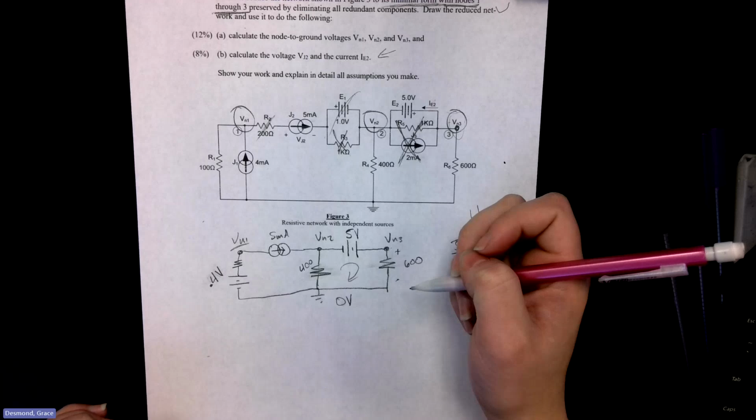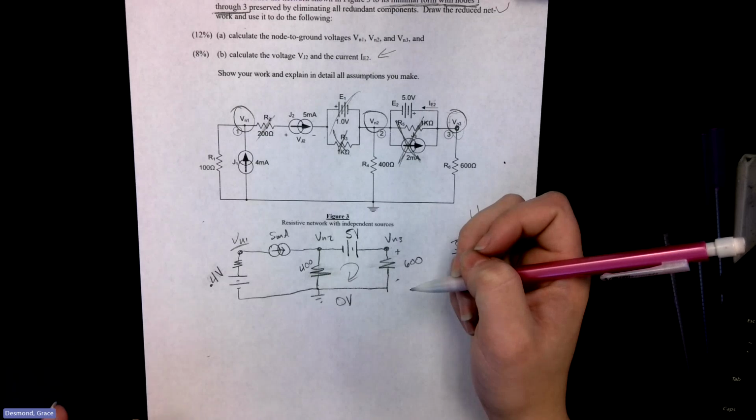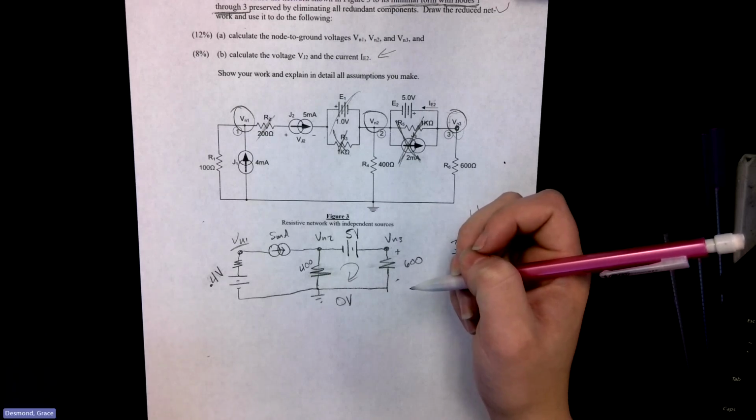I'm pretty sure we know by KVL that the change in voltage across resistor 6, resistor 4 would have to be equivalent to 5 volts. And then the change in voltage across resistor 1 and the other resistor would have to be the rest.